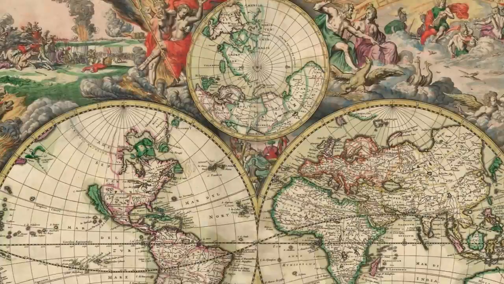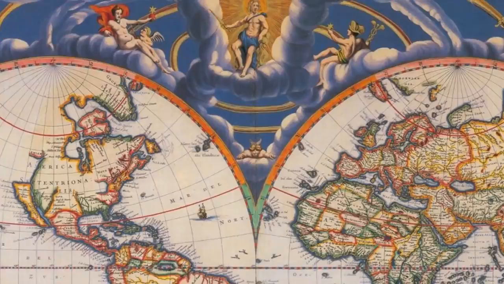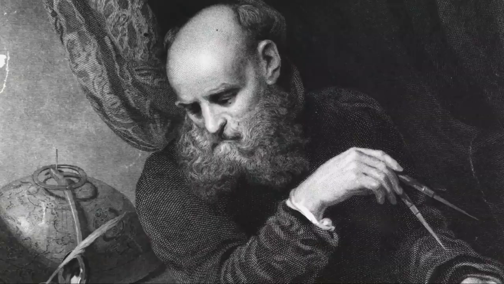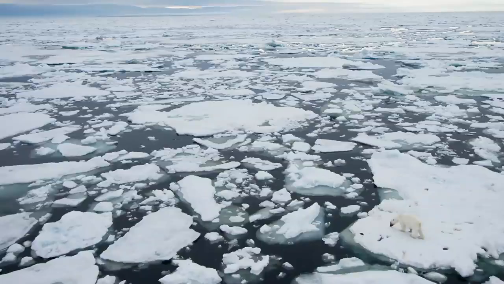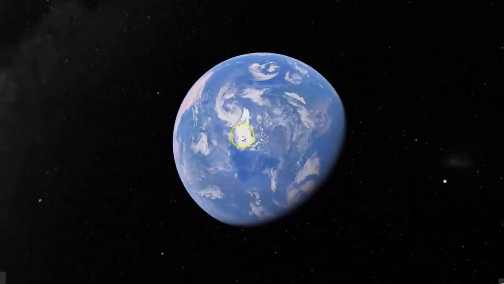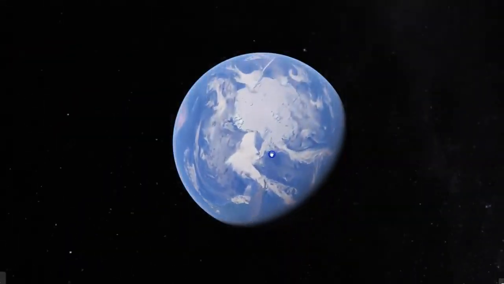This coincides and aligns with the rise of Galileo, the father of heliocentrism. They tell us there is no land at the North Pole, just a large ice sheet. Google Earth, however, refuses to even give us the ice sheets.